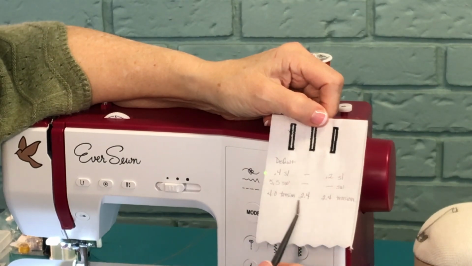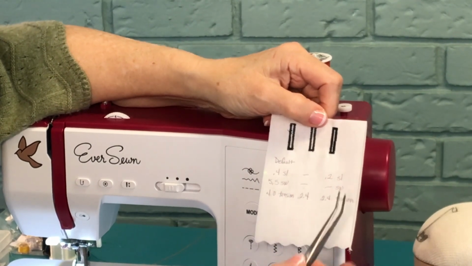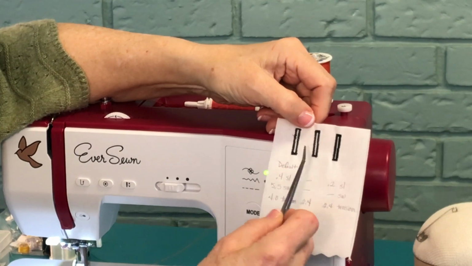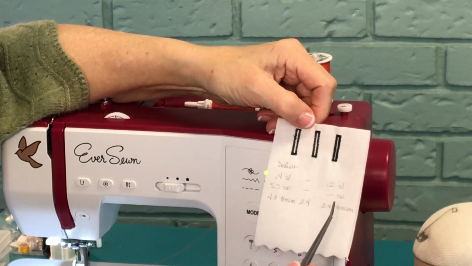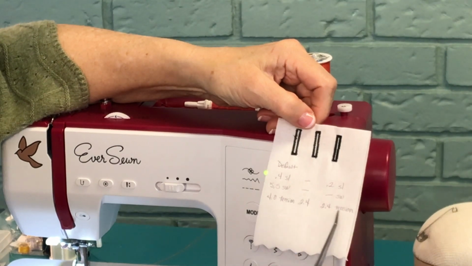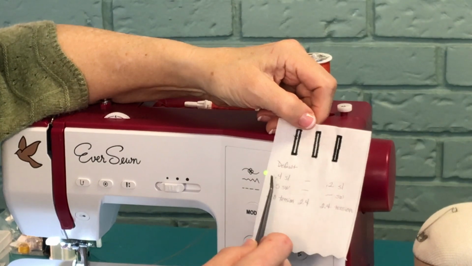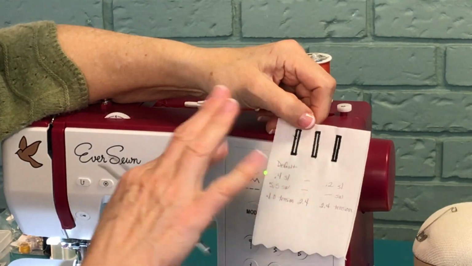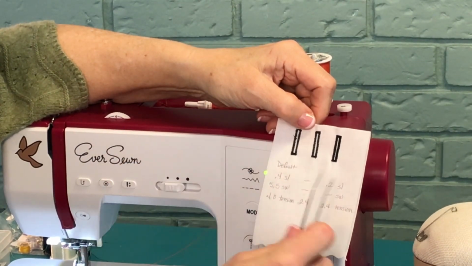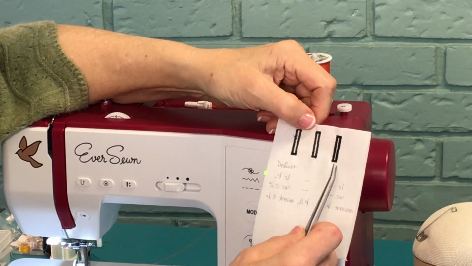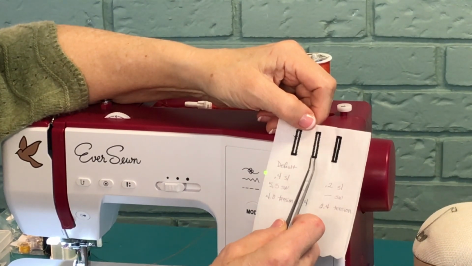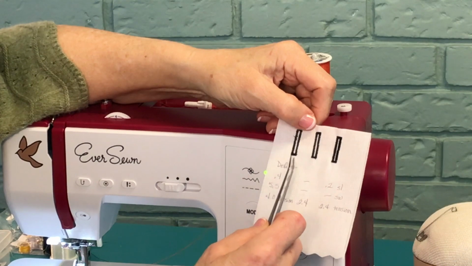When I changed just the tension to 2.4, it looks like this. And when I changed then just the stitch length, so I left the tension and I just changed the stitch length to 0.2 instead of 0.4, do you see how it squeezed the stitches together? To me, I think this is the best looking buttonhole. This one is okay, but this one is even better than this one.